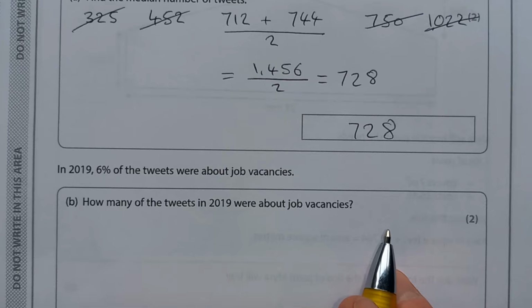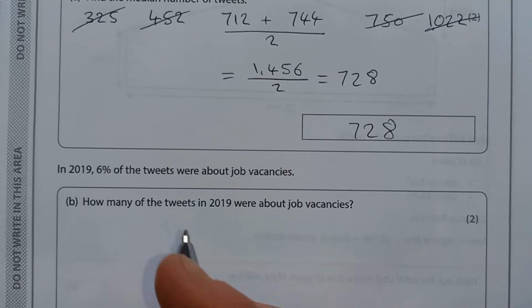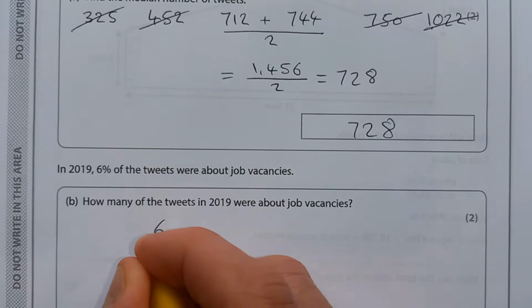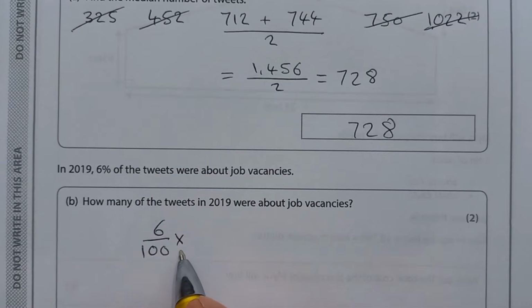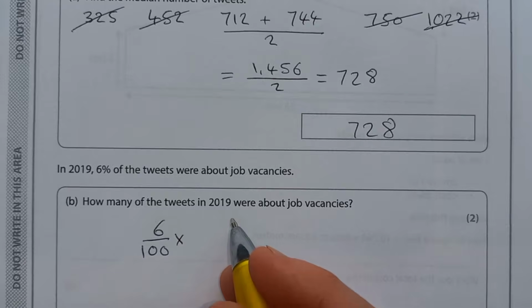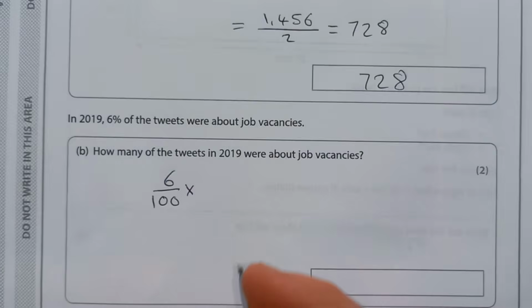Okay. In 2019, 6% of the tweets were about job vacancies. How many of the tweets in 2019 were about job vacancies? Well, they've already told us it was 6%. So 6%, that's going to be 6 out of 100. And of always means times. So in 2019, how many did we have? 750 tweets.